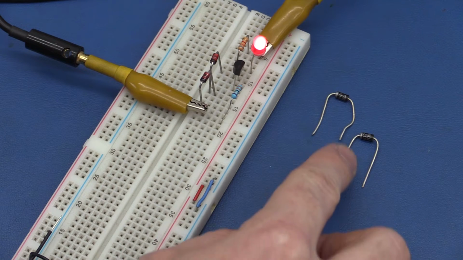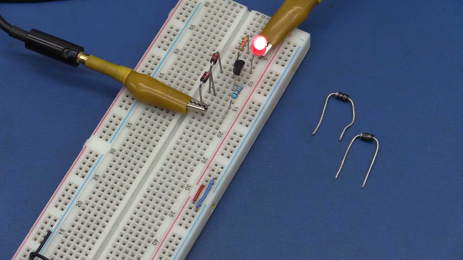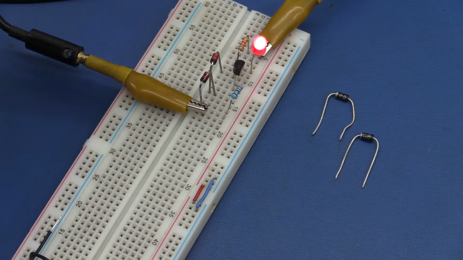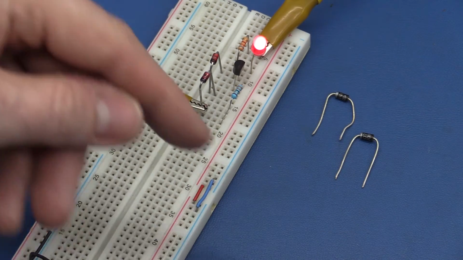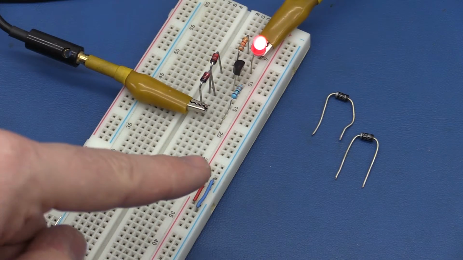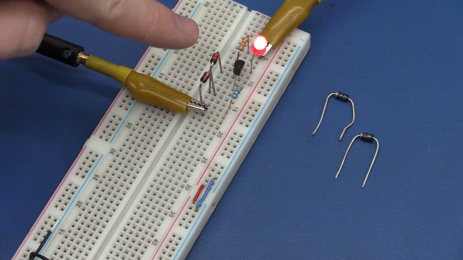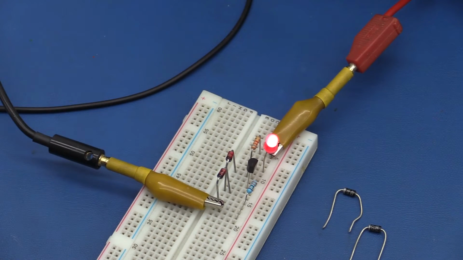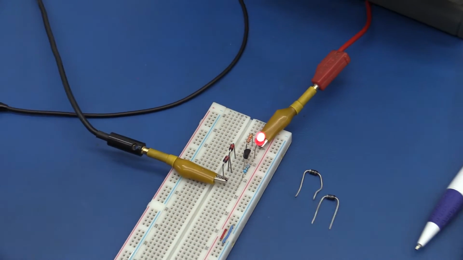These do not have a voltage drop of 0.7 volts when we apply this low current. So I did get only 10 milliamps from the LED. I found some other diodes in my collection here that do have almost 0.7 volt drop. And that is why I now get 20 milliamps.